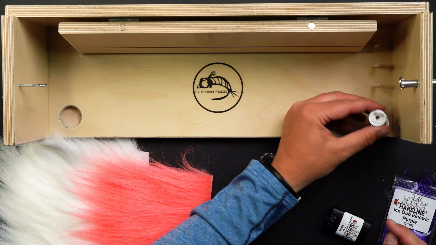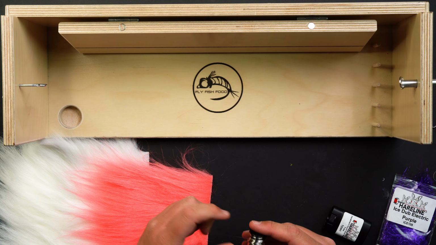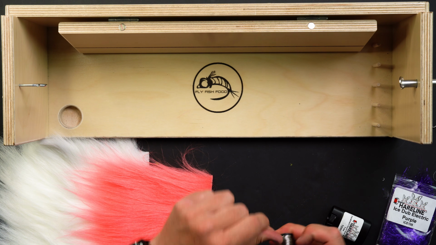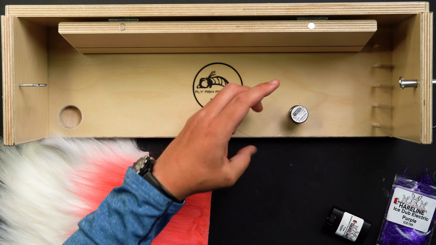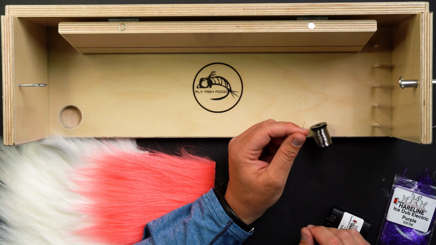But before we do anything, we're gonna take some wire. Now this is stainless steel wire. Semperfli makes some. Who else makes it? Uni has some, but if you just use your normal zebra midge wire, these dubbing brushes are not going to be very durable.